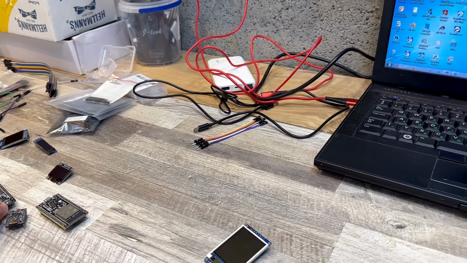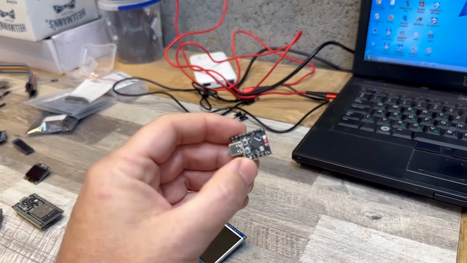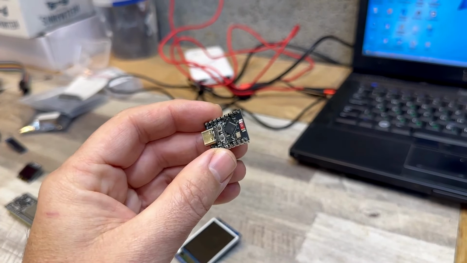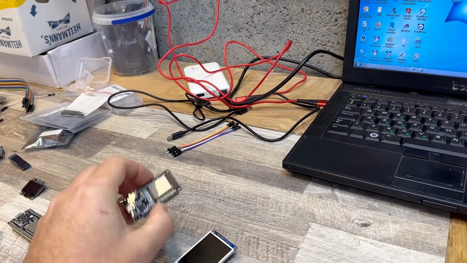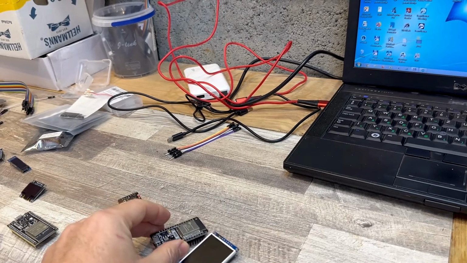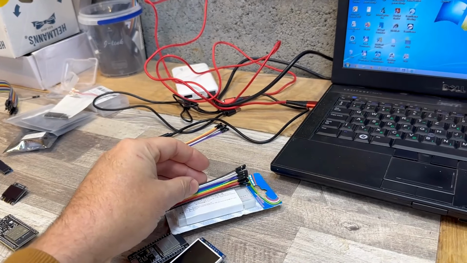Here's the main display. This is the ESP32 microcontroller. By the way, you can buy the ESP32 in this tiny size as well, which is known as a super mini board. This one is perfectly fine to use too, by the way. Now I just need the breadboard and a few jumper wires.